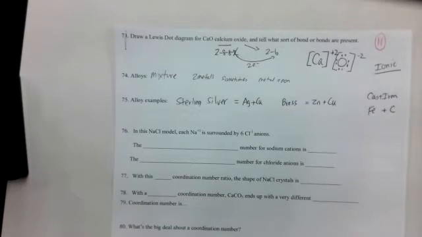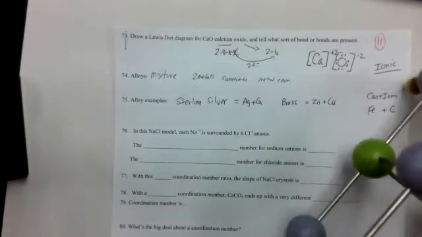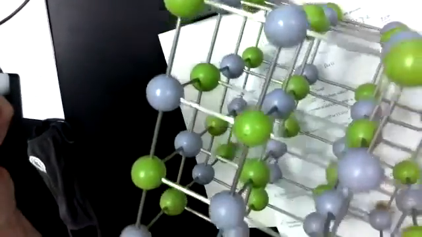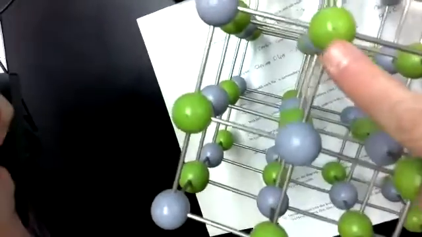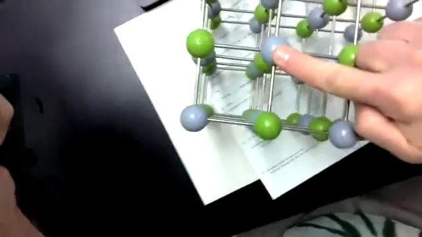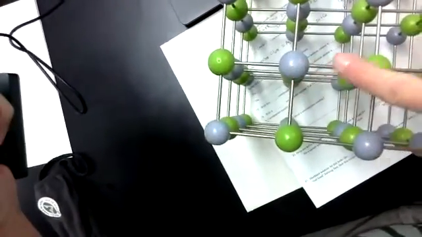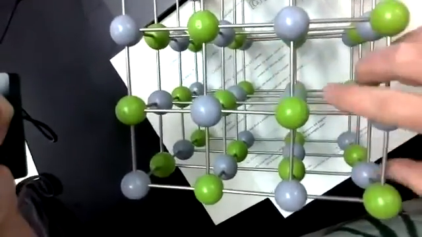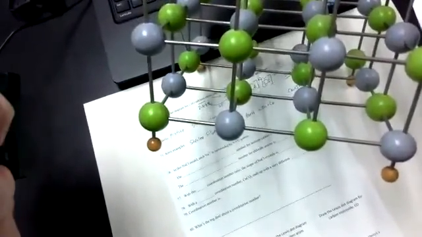Now, I have to show you a model. I don't know how this is going to work. I'm going to pick this camera up. This is a physical model, if I get further away, of sodium chloride. Now, I'm going to say that the green wooden balls are going to be chlorine and the gray ones are going to be sodium. And in sodium chloride, you have sodium, chlorine, sodium, chlorine, and it works in 3 dimensions as well. Going in 3 dimensions, they alternate back and forth.